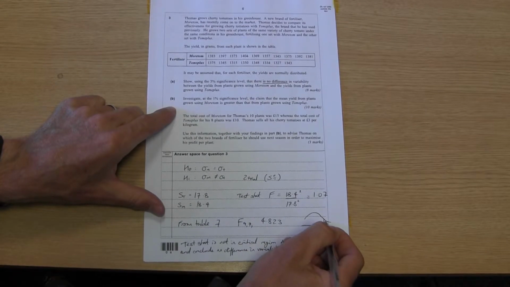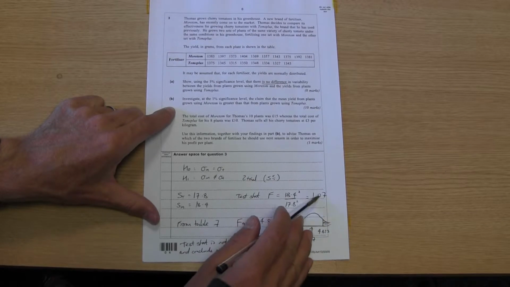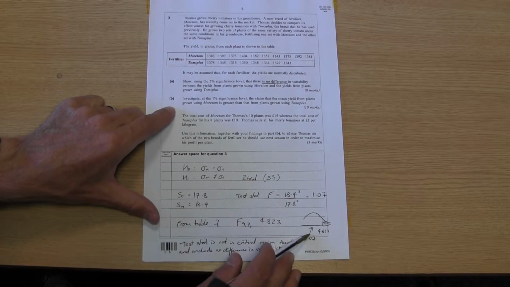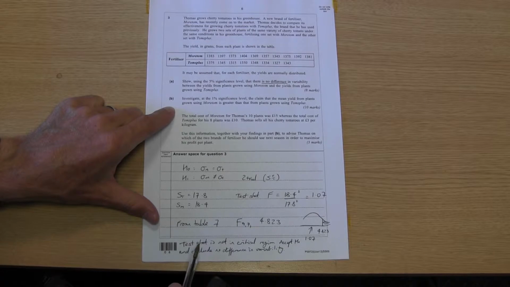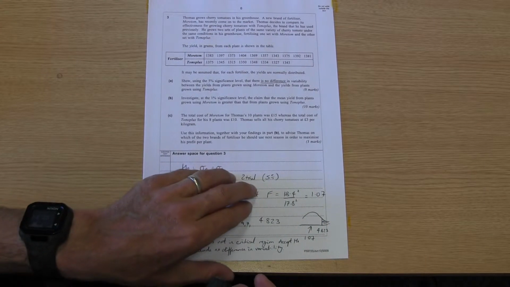So here's my diagram that I've drawn. My test statistic was 1.07, and you can clearly see that doesn't lie in the critical region. Hence my conclusion is that we'll accept H0 and conclude that there's no difference in the variability between the tomatoes.